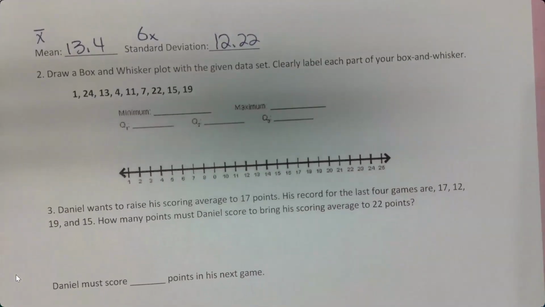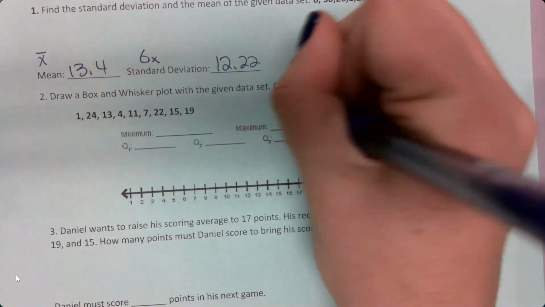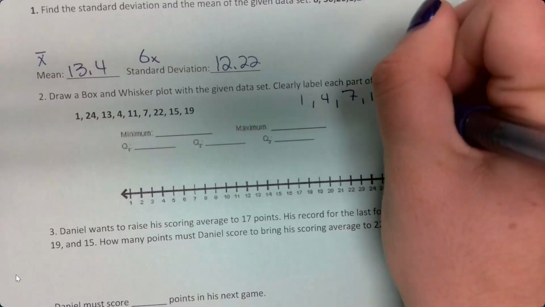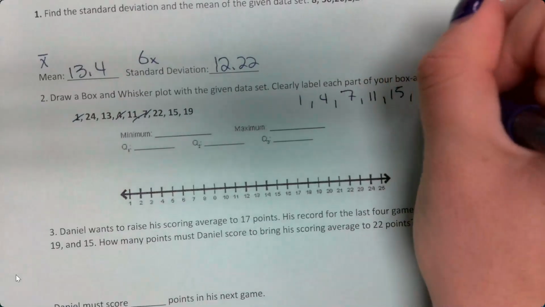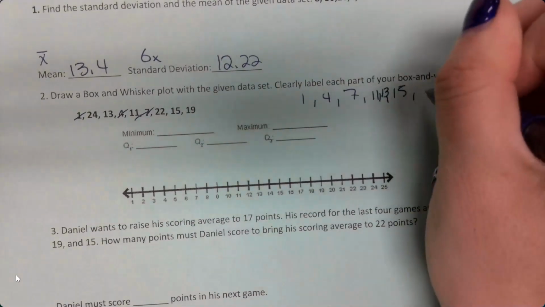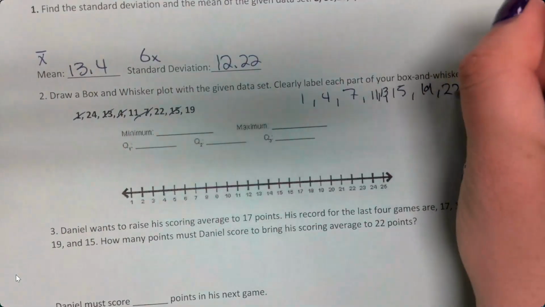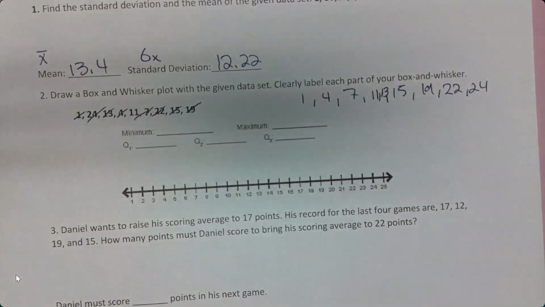Okay, number 2 wants me to draw a box and whisker plot with the given data set. I want to label each part of my box and whisker. I want to go ahead and put my numbers in order. So I have 1, 4, 7, 11, 13, 15, 19, 22, and 24.